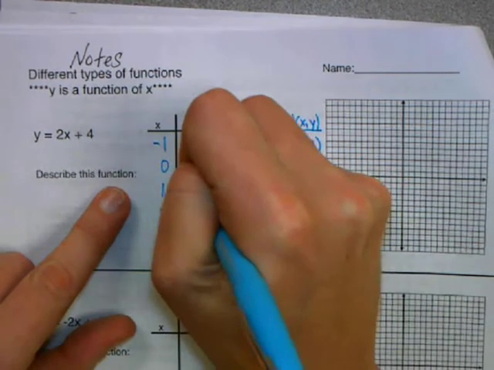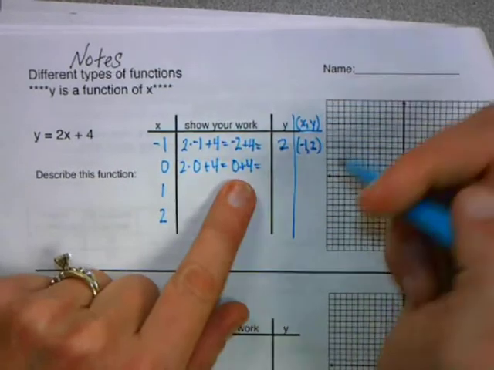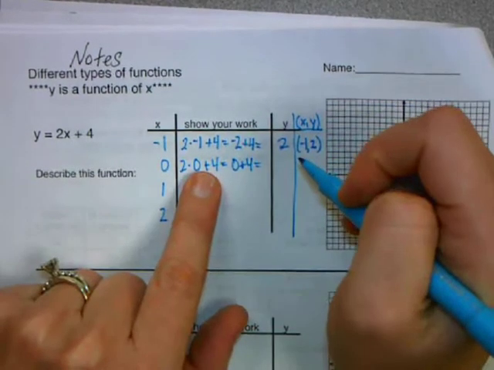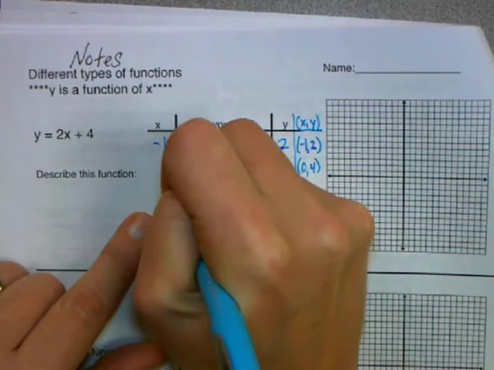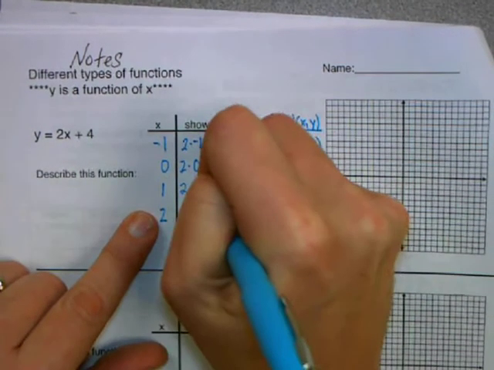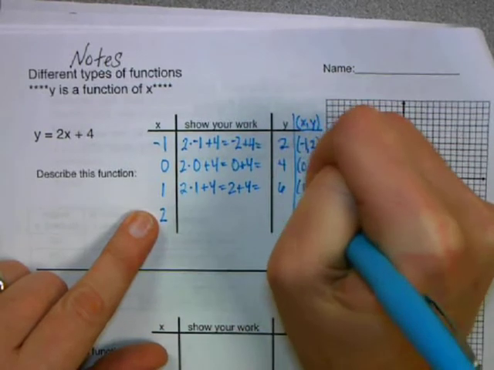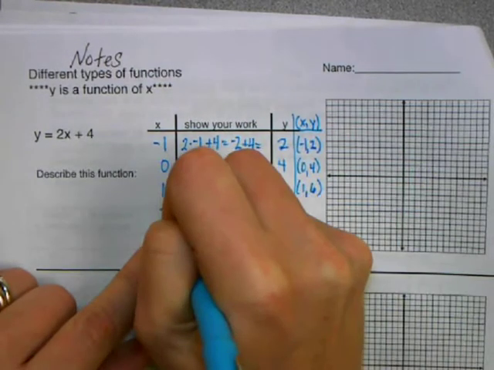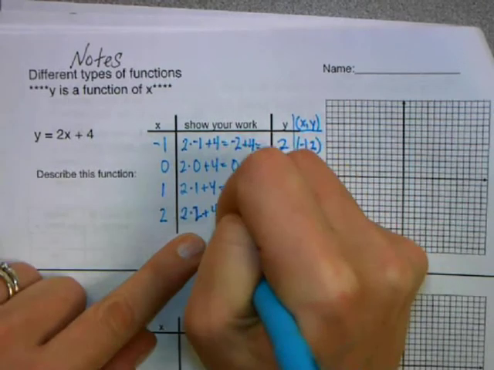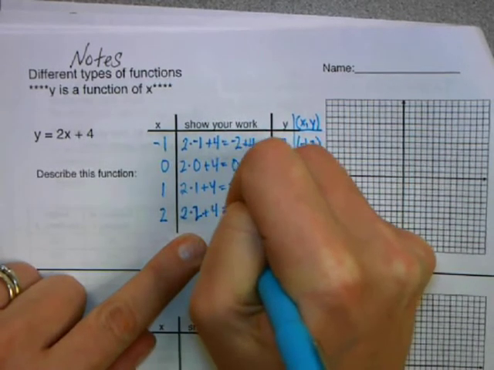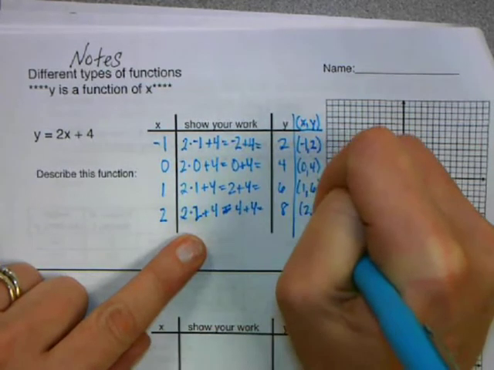Okay, so now I'm going to stick in 0. Remember, you can always pause the video at any time if I'm writing too fast. 2 times 0 plus 4, because anything times 0 is 0. 0 plus 4 is 4, so I have the point 0, 4. 2 times 1 plus 4 becomes 2 plus 4, which is 6. And hopefully you're starting to notice a little bit of a pattern. Sorry, 2 times 2 went in, plus 4, equals 4 plus 4, which is 8. So that's 2, 8.